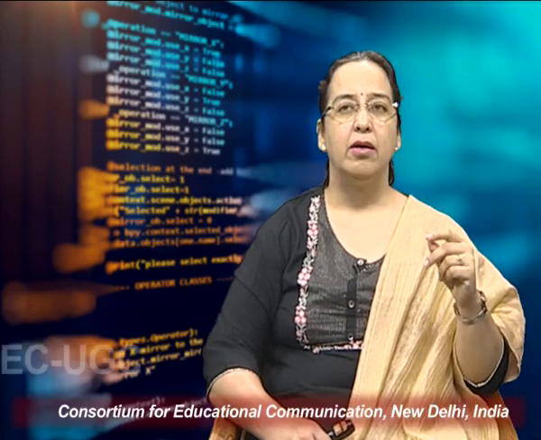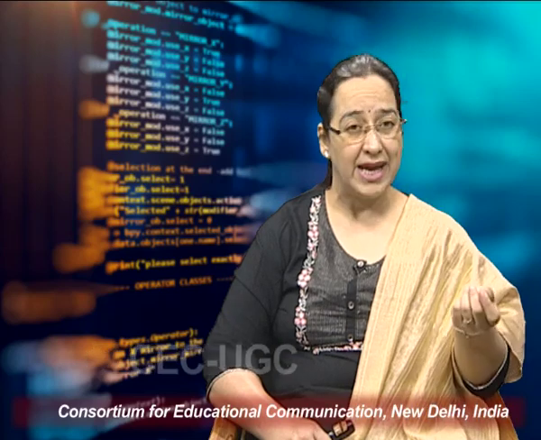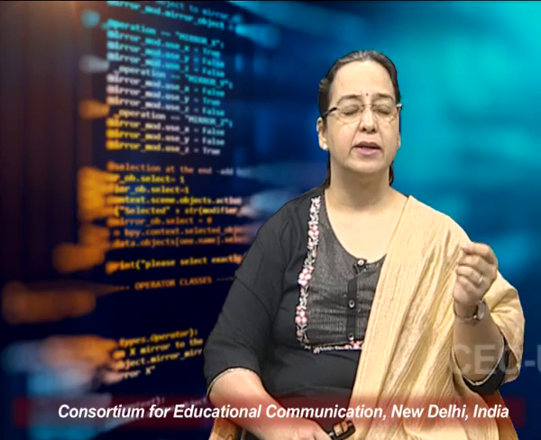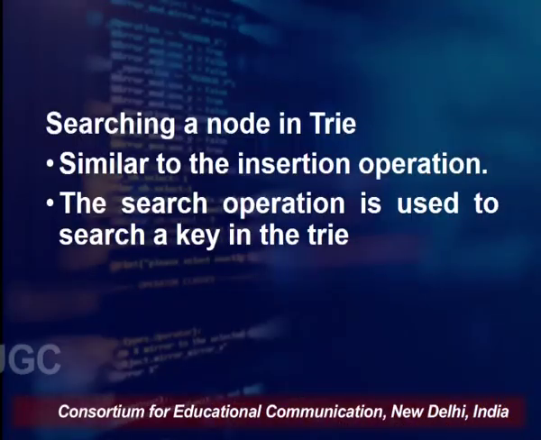So, we can say that up to an extent searching a node in a trie is similar to the insertion operation.